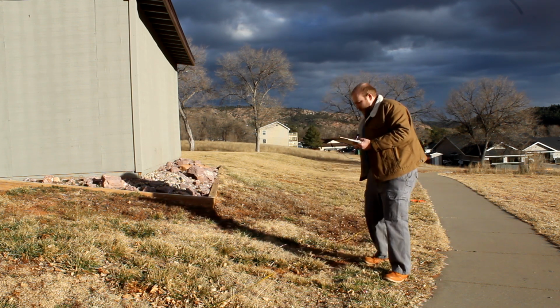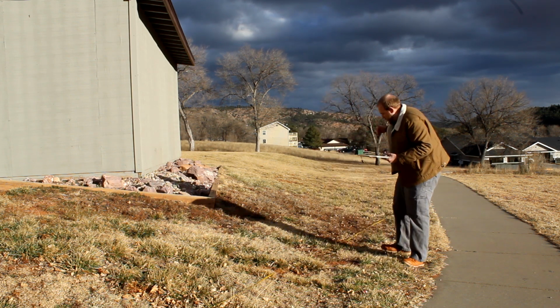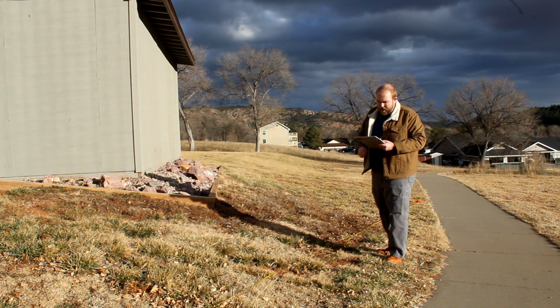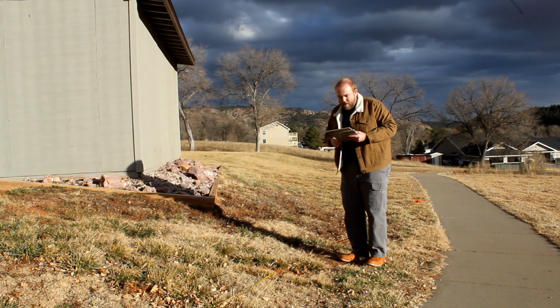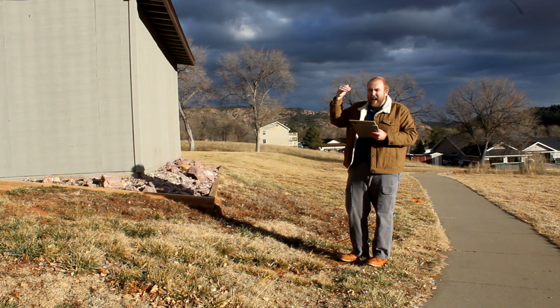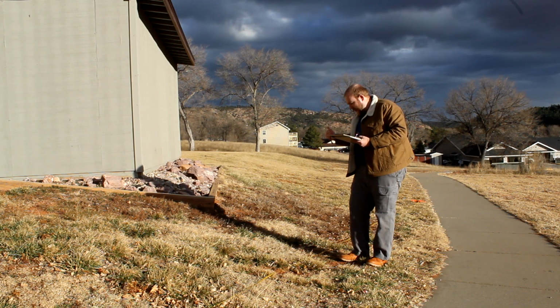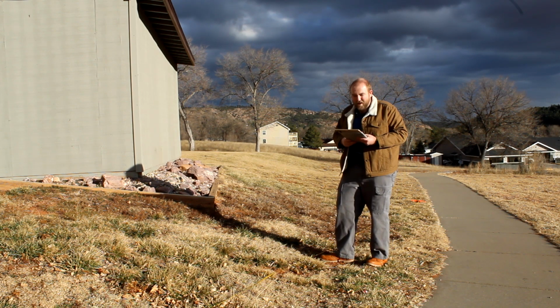Moving on from the Cambrian, after the Cambrian, we get into the Ordovician. Now, the Ordovician starts about 485 million years ago, basically. Once the Cambrian ends, that marks the beginning of the Ordovician. It starts right about here.